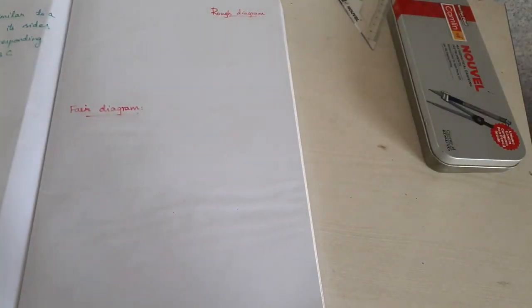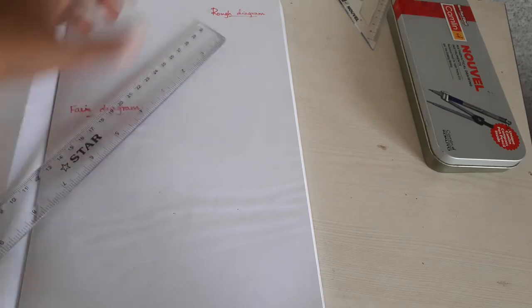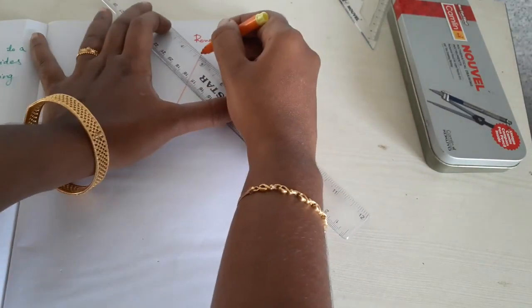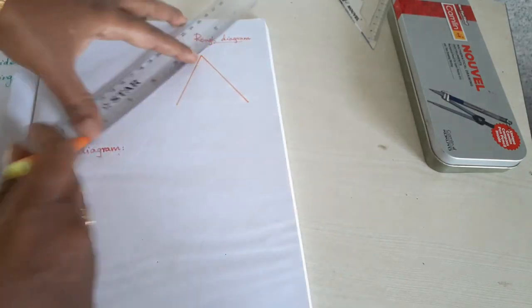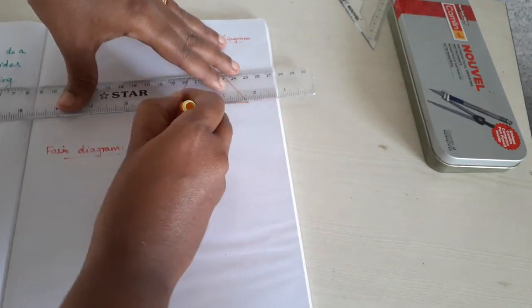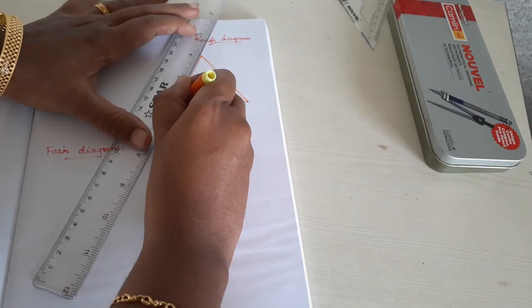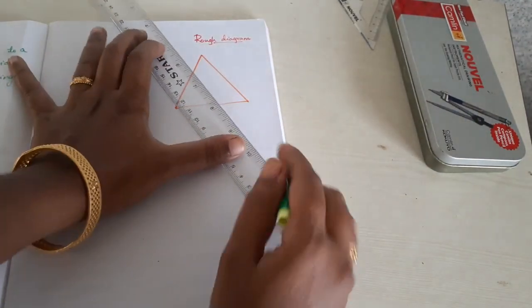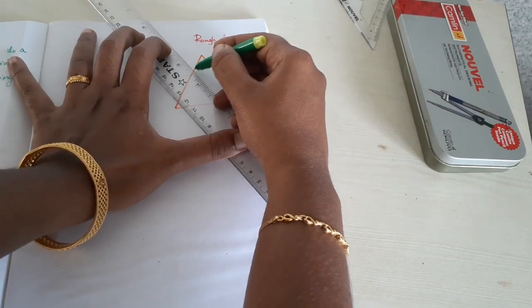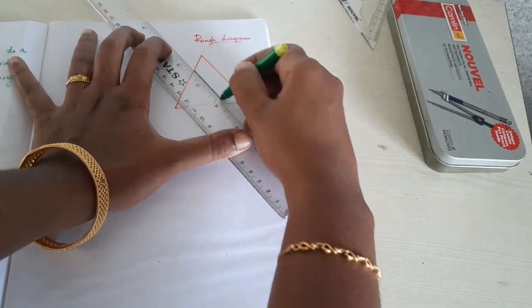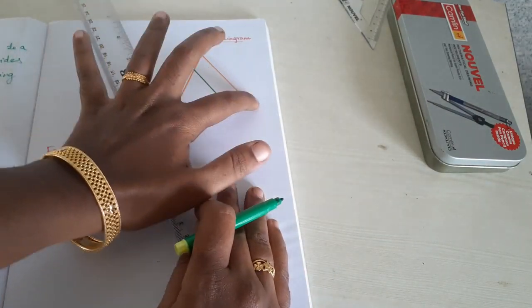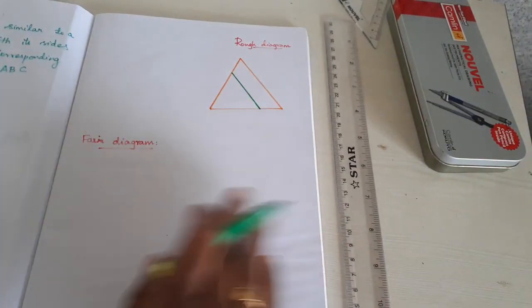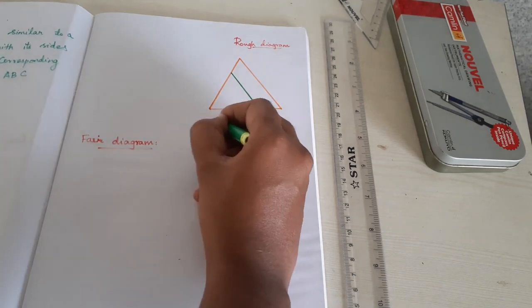So first one, rough diagram. So first we can draw the rough diagram. Normally one triangle. Is it clear? One triangle and inside one line. Likewise the similar line you need to draw. The same shape, this same line shape here also you need to get. Okay students? Okay. Now here see the scale factor.